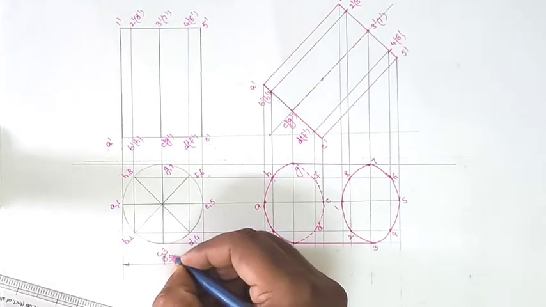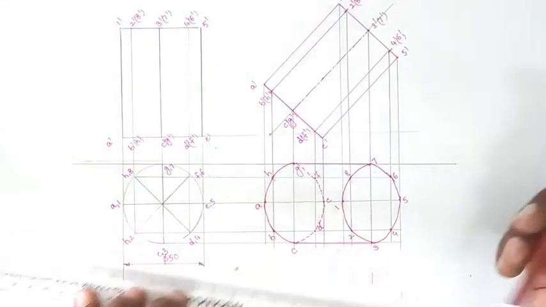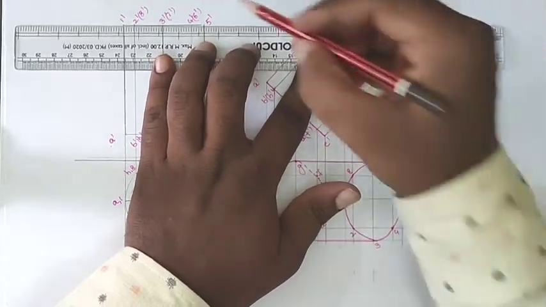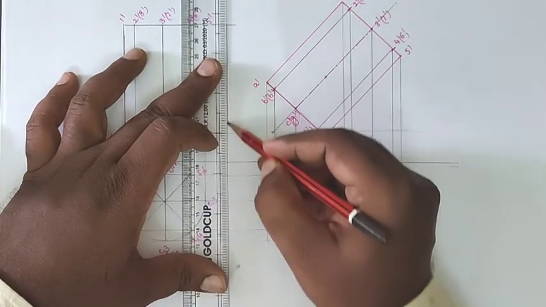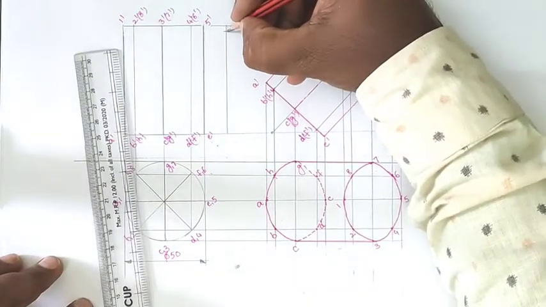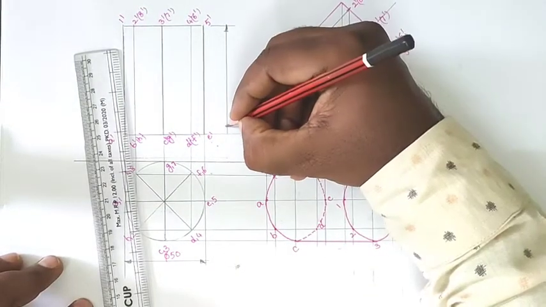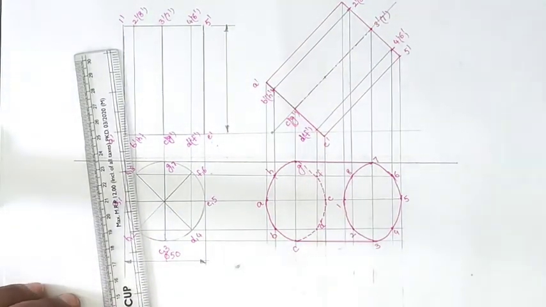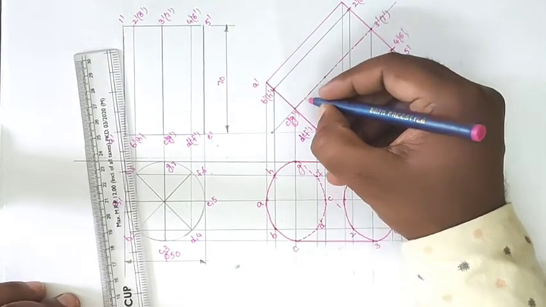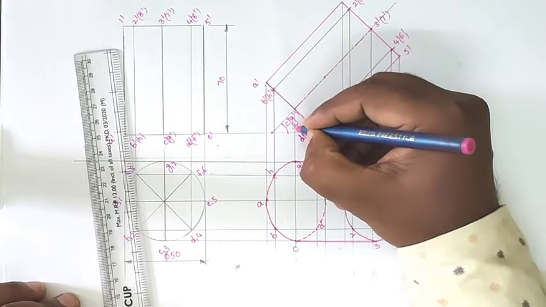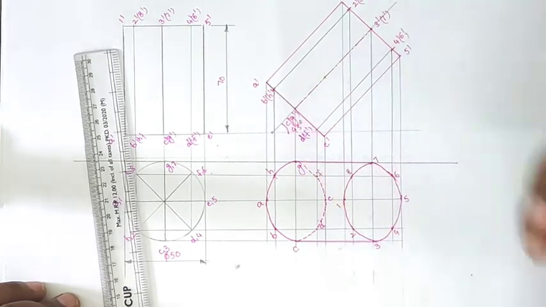You mention that diameter, and also you can take the axis height, which they are also giving. So this axis height should be 70 mm, which they are giving in the problem. This is 70, and this inclination is also given. This inclination should be 45 degrees.